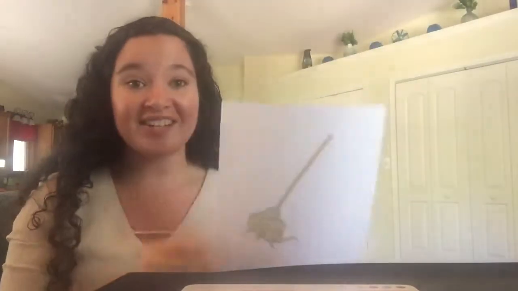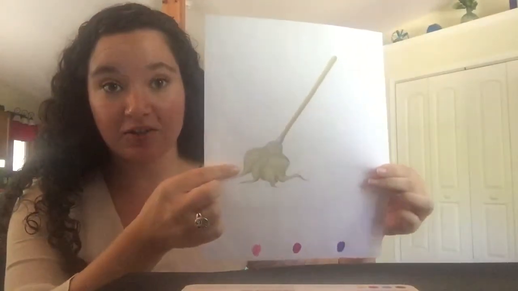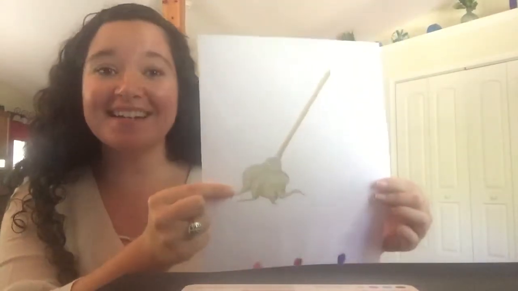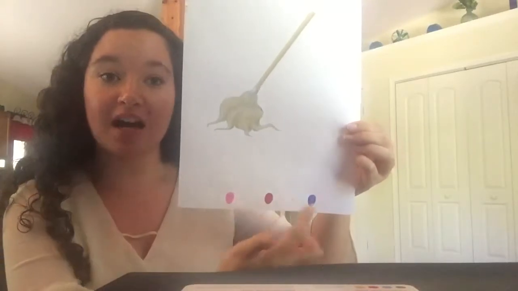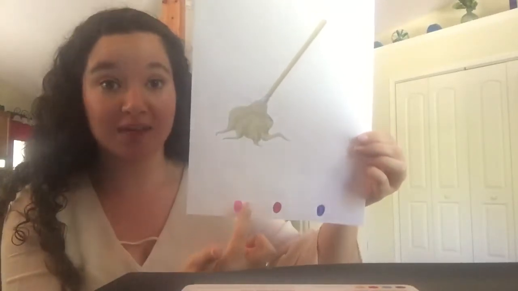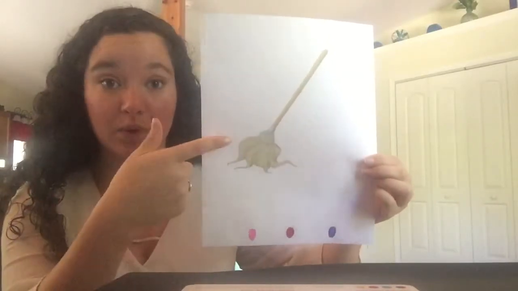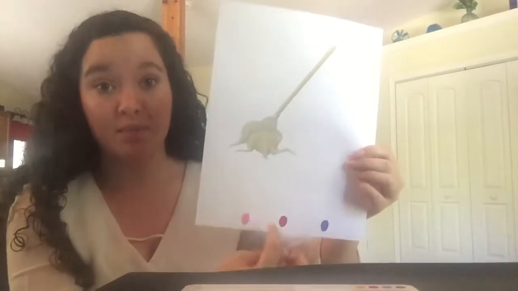So the way this would look is I would say, okay students, everybody tell me what this is a picture of. Can someone tell me what this is a picture of? Correct, it's a mop. That's awesome. Okay, and by these 3 dots, we know that there are 3 sounds or 3 phonemes in this word. Now, we're going to take the word mop and break it down.